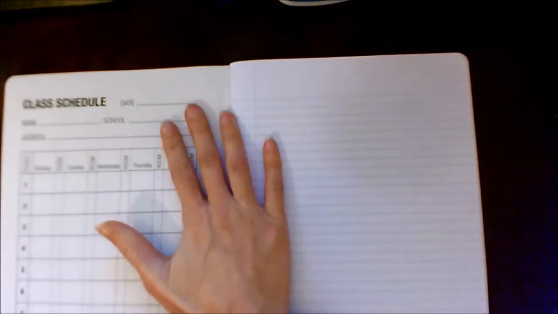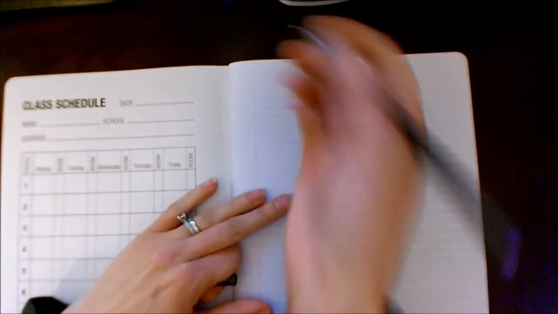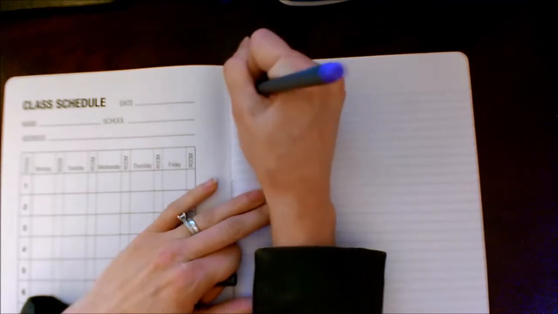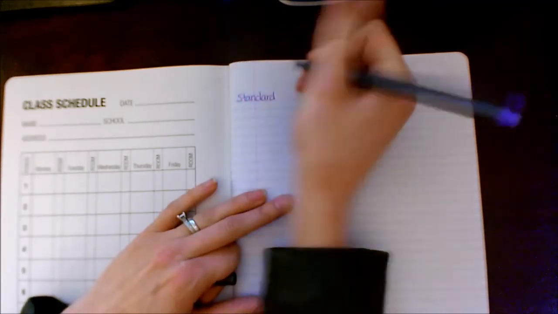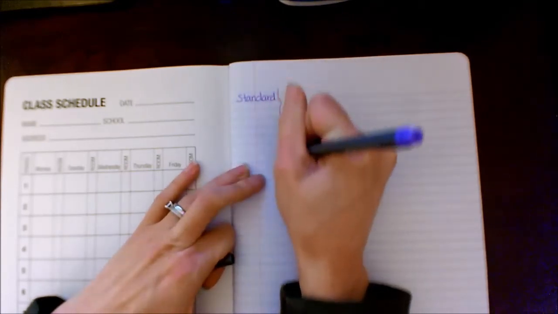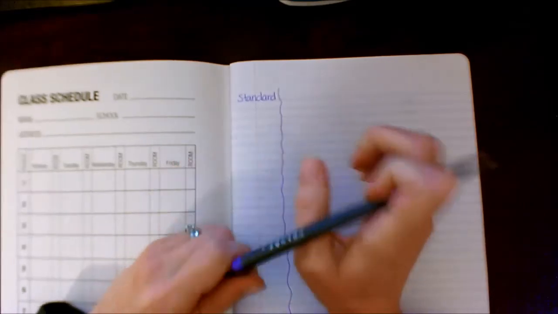So inside here, what we can do is a table of contents. We're going to start off by putting the standard. This is really helpful knowing why it's important. It's important because it has been identified for 5th graders as one of the skills that you need to be able to leave 5th grade with.